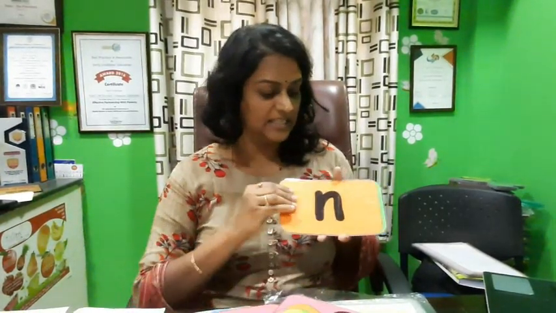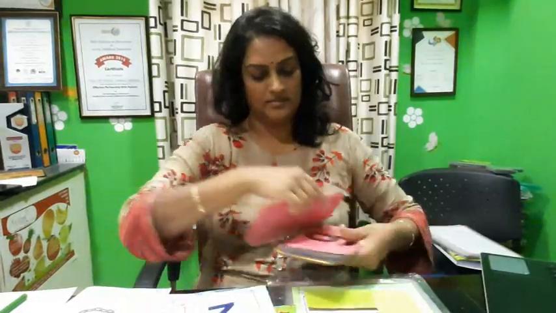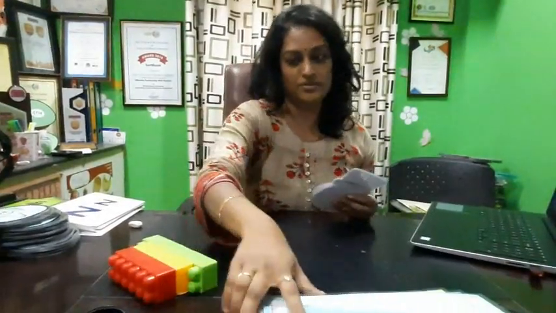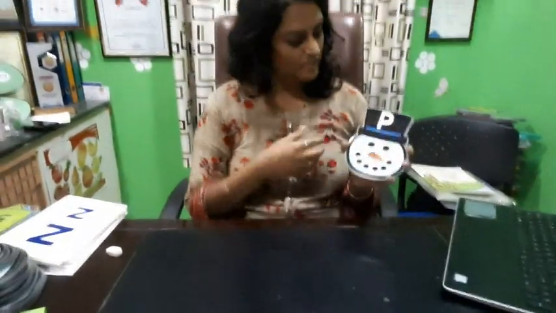V, S, R, L, Z, N, M. Now, once the children are clear with the rhymes and the sounds the letters make, and also the pictures and the stories, we have to give children more and more practice of connecting the pictures to the letters. You can zoom in here, you can show here. Now, you can make activities like this.